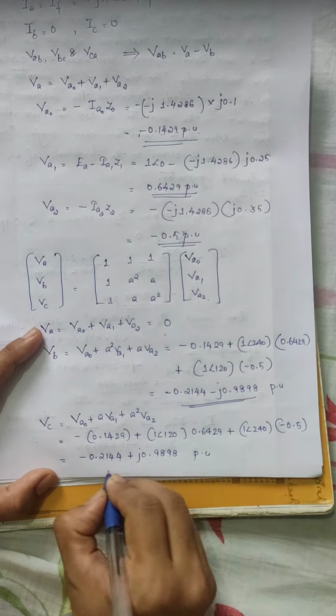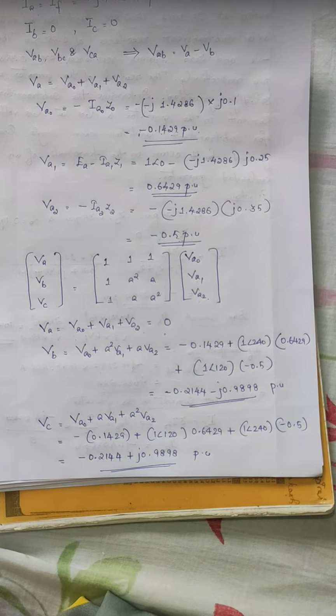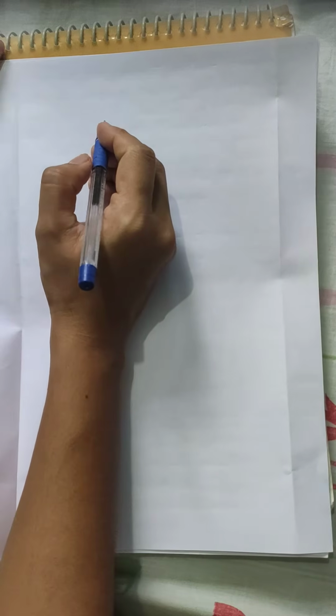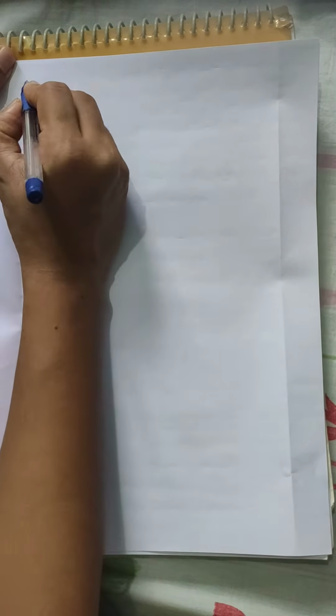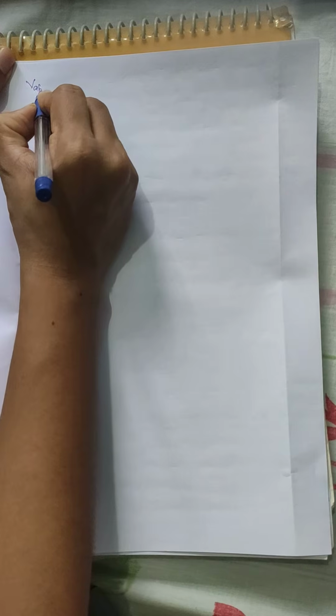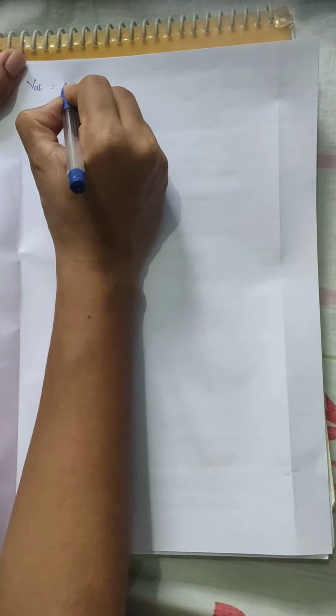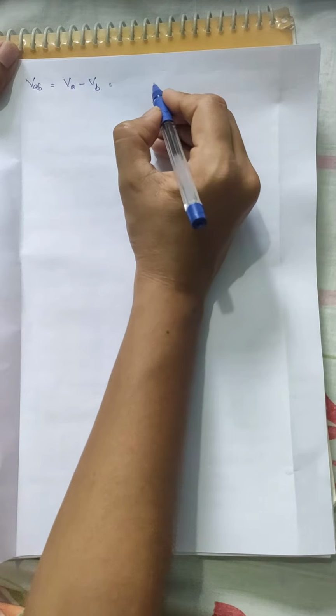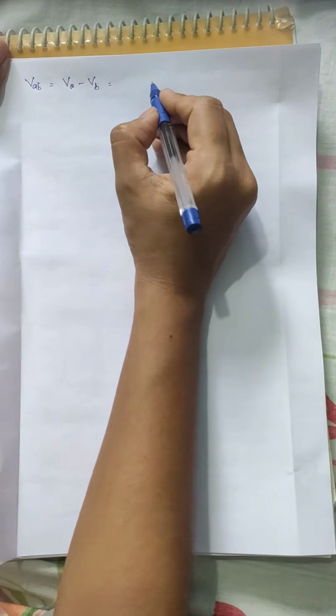Per unit. So we have calculated all the phase voltages VA, VB and VC. Now we can calculate the 3 line voltages VAB, VBC and VCA. So VAB will be equal to VA minus VB. We have VA and VB. Subtract those two voltages.